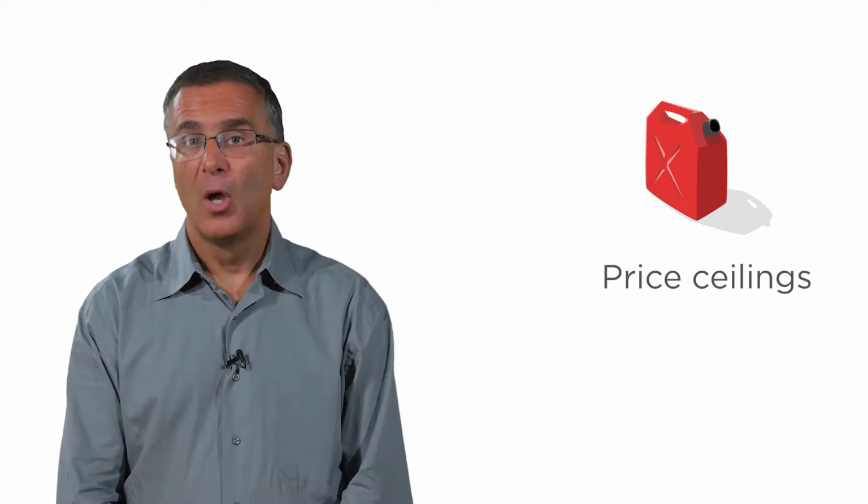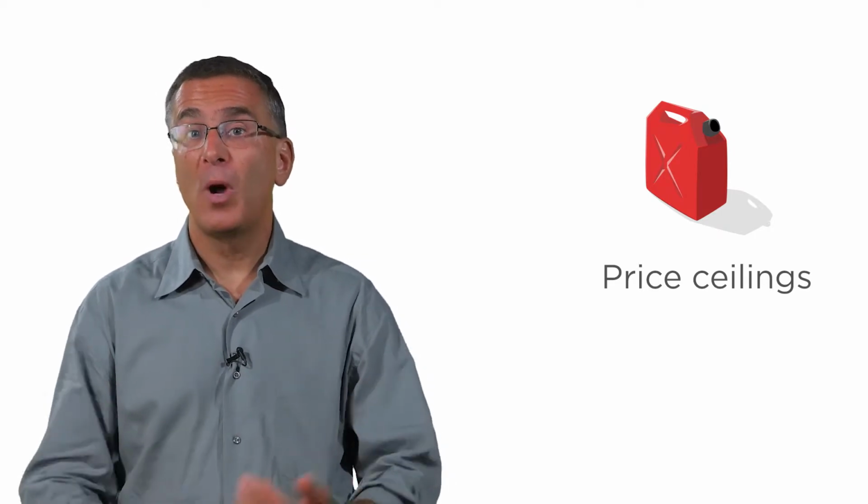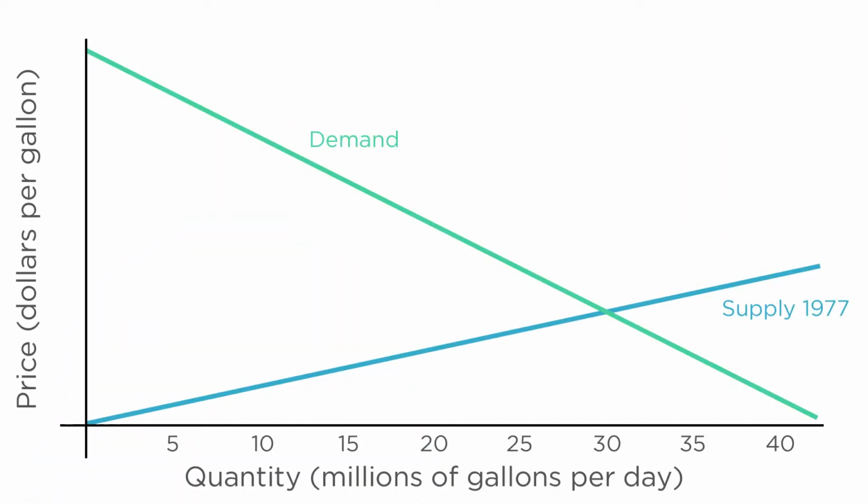A great example of the loss in welfare from government interventions is gas price ceilings. We have a market for gas with an equilibrium quantity and price. For example, in 1977, gasoline cost about 60 cents per gallon. So let's draw that as the equilibrium price.